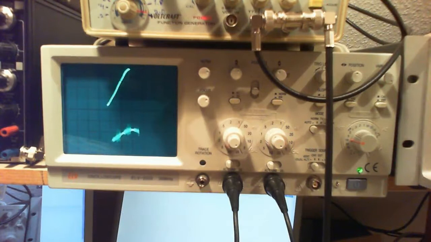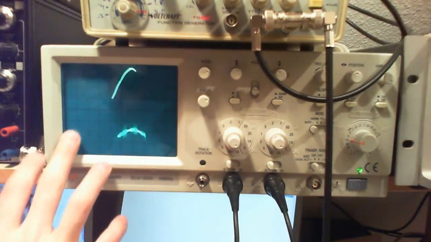I'm sorry, the input is at 19 volts peak to peak. So I'll just leave it at 19. Okay, so 19 volts peak to peak.